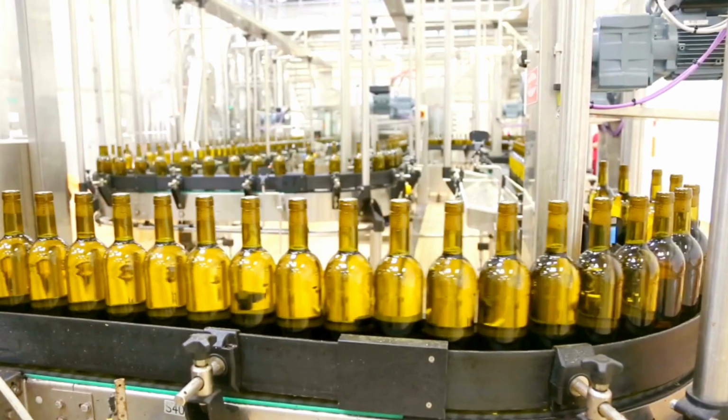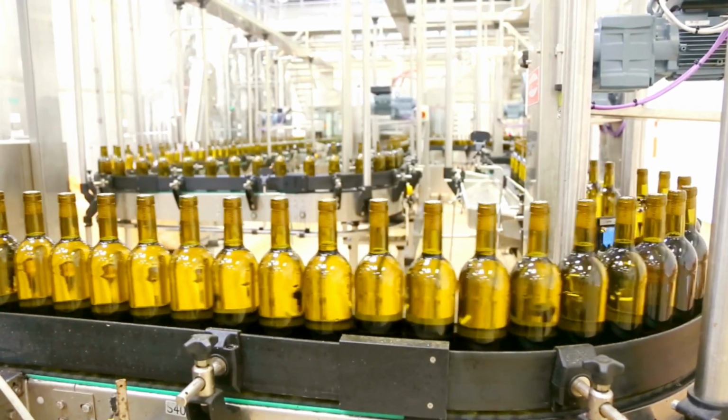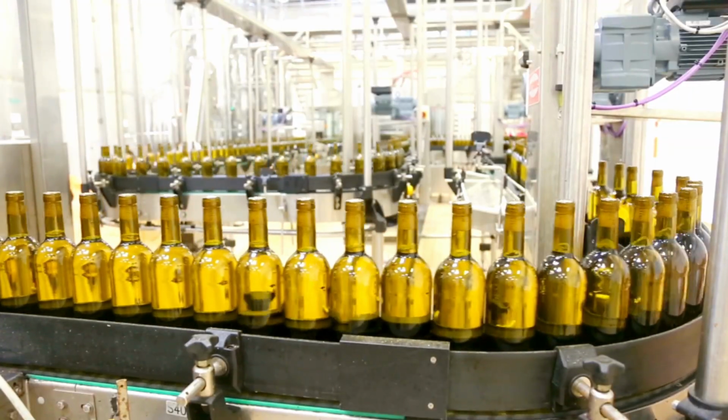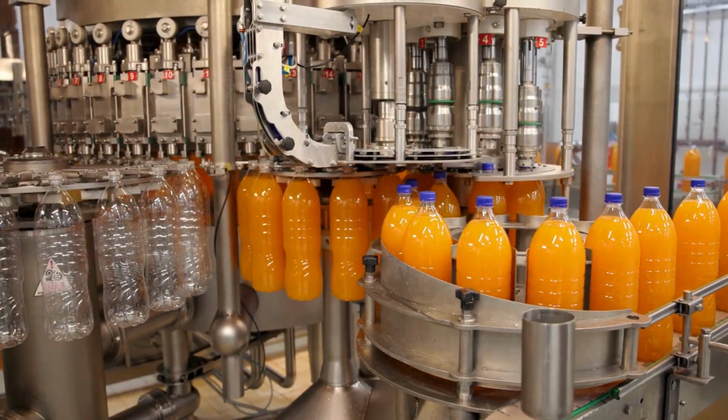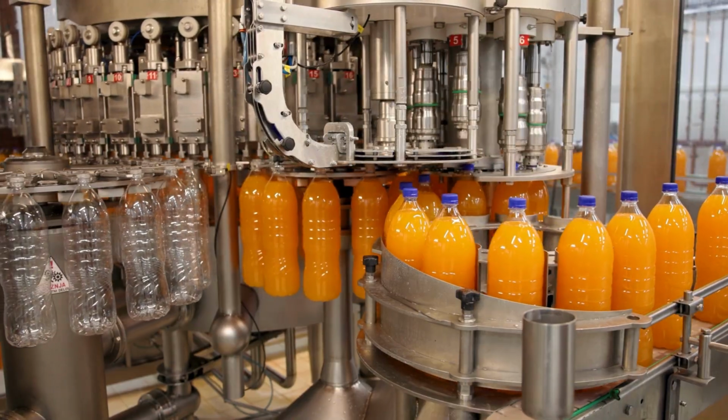This approach is widely used in FMCG manufacturing, bottling plants, and automated assembly lines, where consistency, speed, and accuracy are critical. Let's break down how this inference works and how you can implement the same logic in your own CV pipeline.